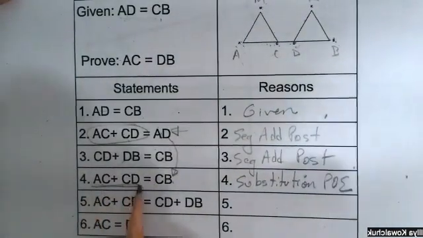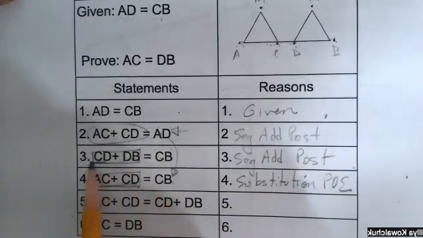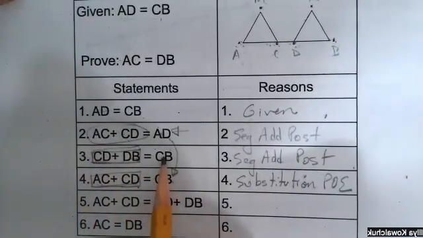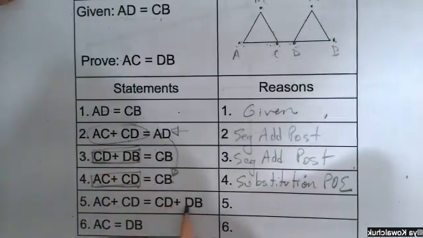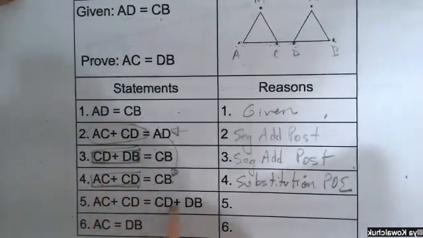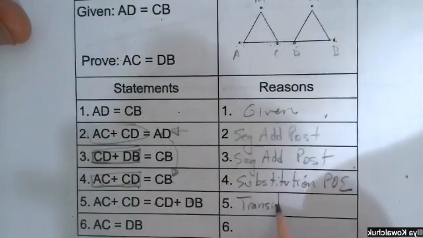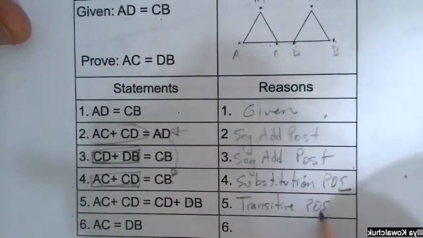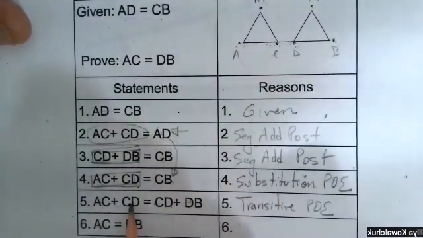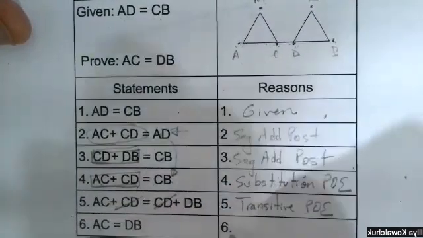Now, if we have this thing equaling CB and this box here equaling CB, then we can set them both equal to each other. AC plus CD is right here, and CD plus DB is right there also. So that's going to be our transitive property of equality. And then because we have CD here and there, we can subtract it away from both sides, and we're just left with AC equals DB.